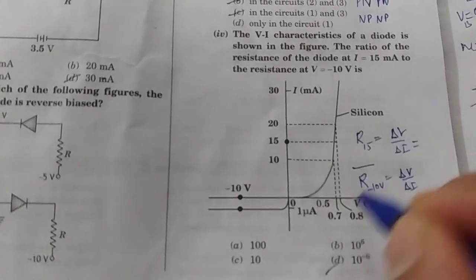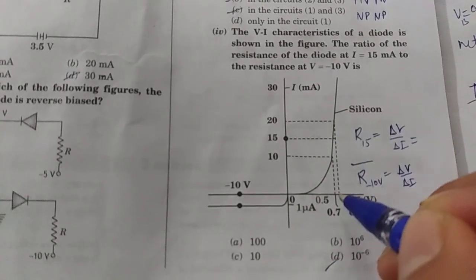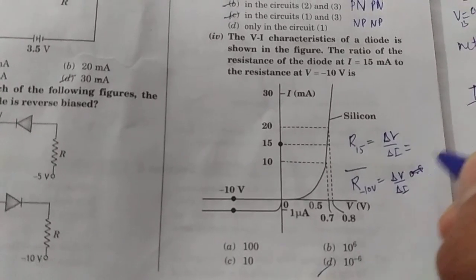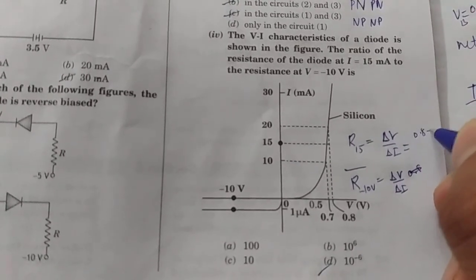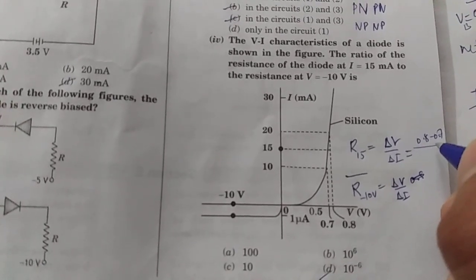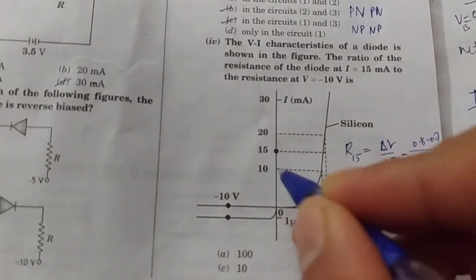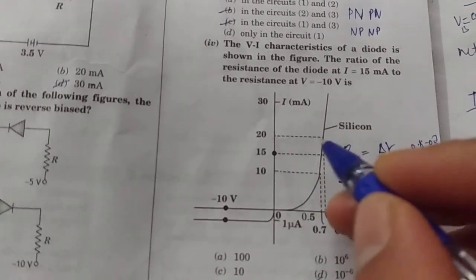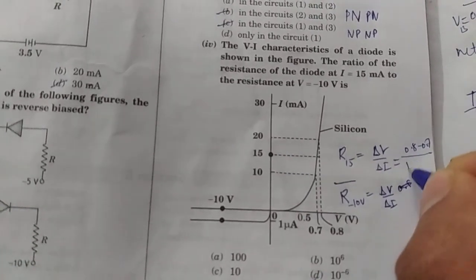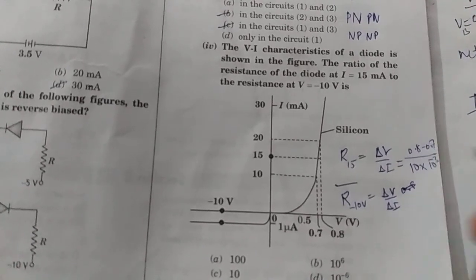So delta V for this case is 0.8 minus 0.7, divided by the corresponding currents: 0.8 corresponds to 20 and 0.7 corresponds to 10. So I will write 20 minus 10, that is 10, but it is in milliamperes, so I will write 10 raised to power minus 3 as well. So this is the case.